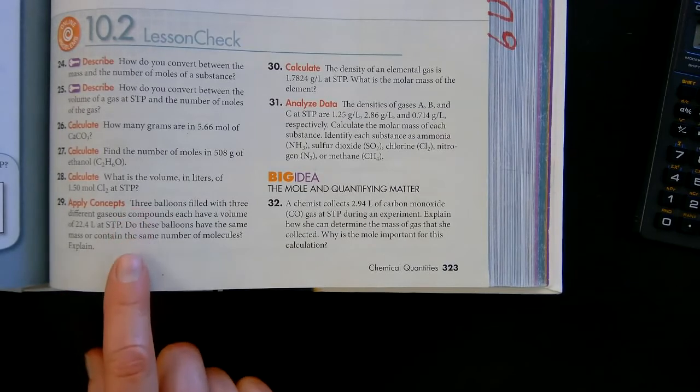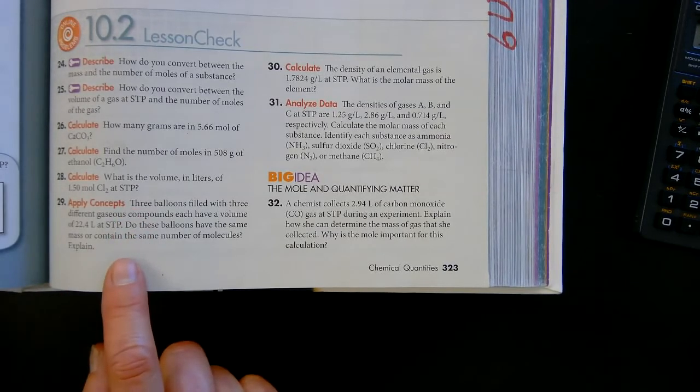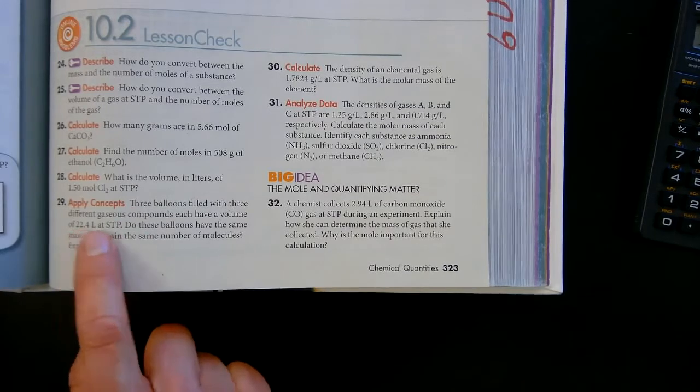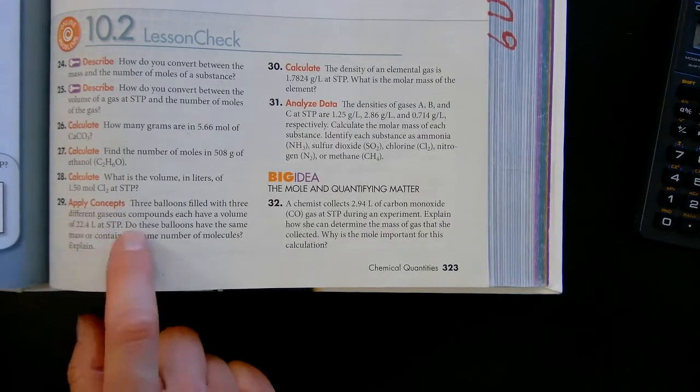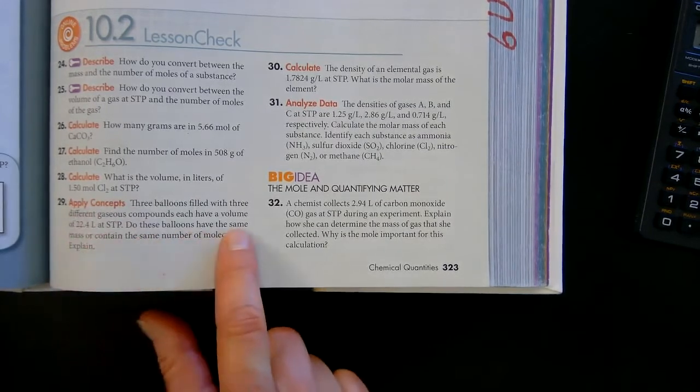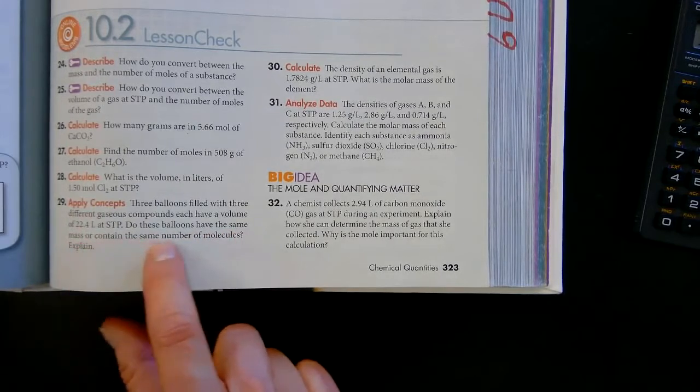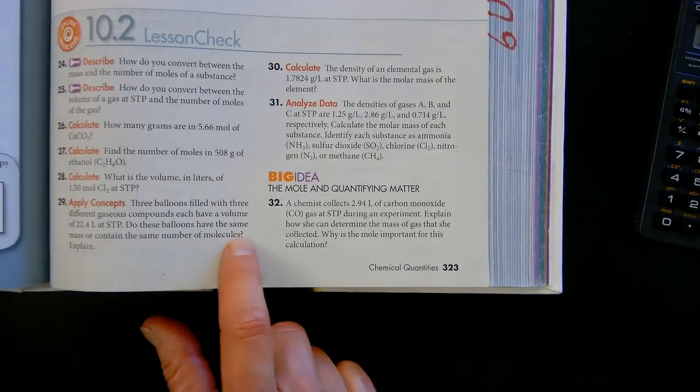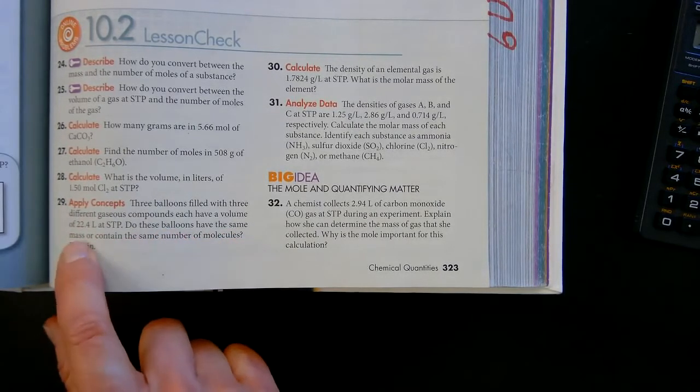Number 29: 3 balloons filled with 3 different gaseous compounds each have a volume of 22.4 liters at STP. You should recognize that. Do these balloons have the same mass or contain the same number of molecules? Well, they will likely not have the same mass unless they have the same molar mass.